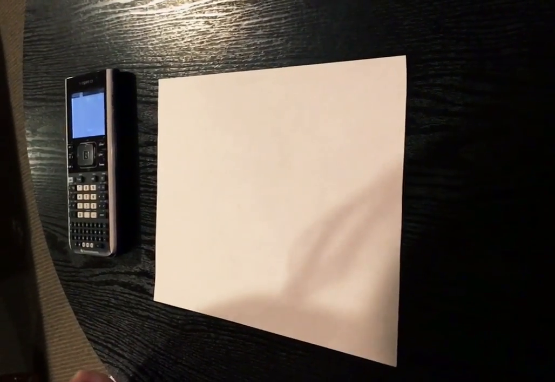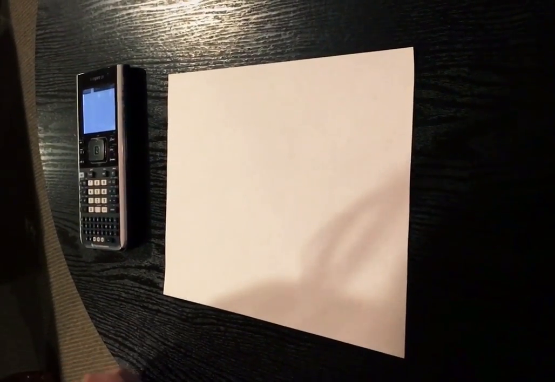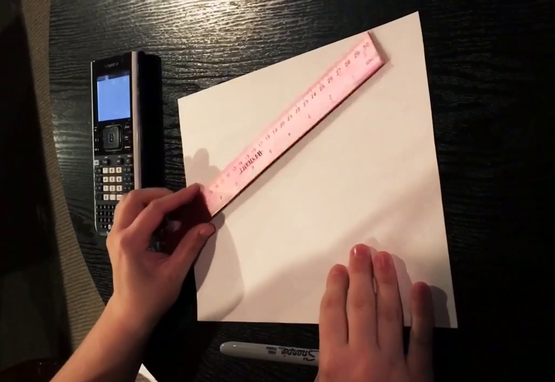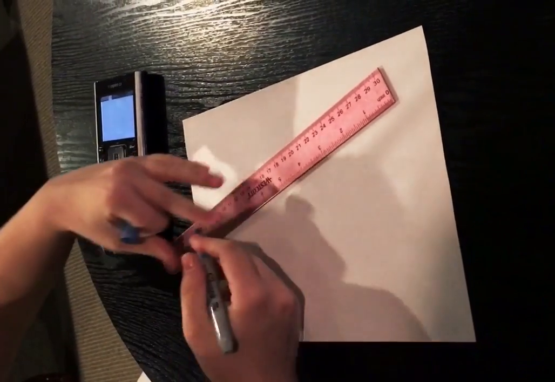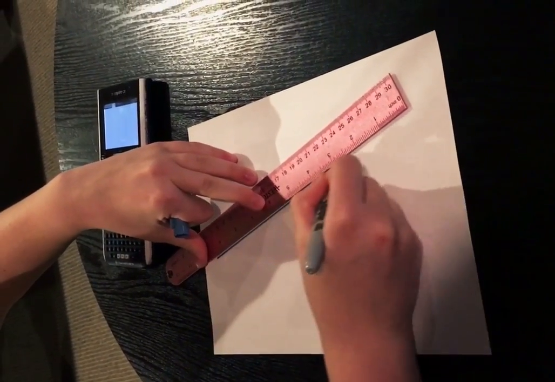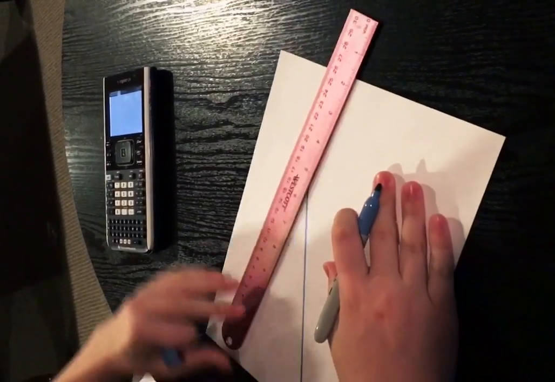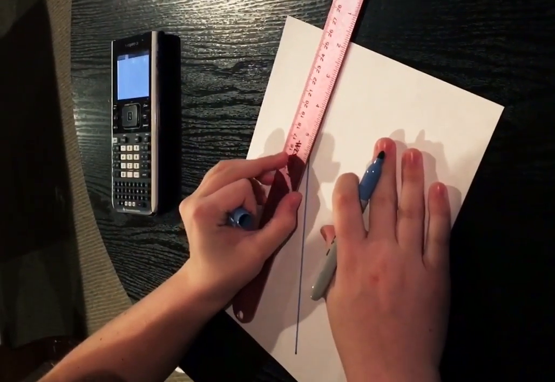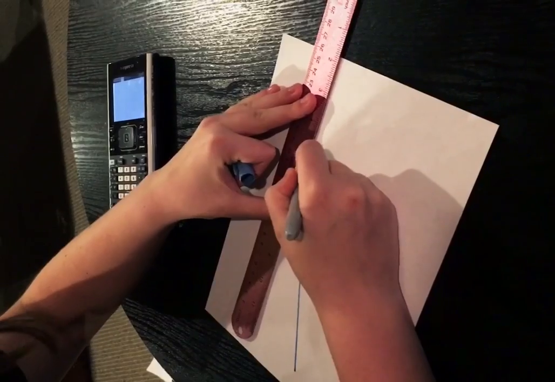Now we're going to sketch out an application problem using the measurements from the stairs we just measured. For this application problem, I will not be drawing in the actual stairs, but just a simple inclined plane. Make sure you use a straight edge to make the lines and the diagram as neat as possible.